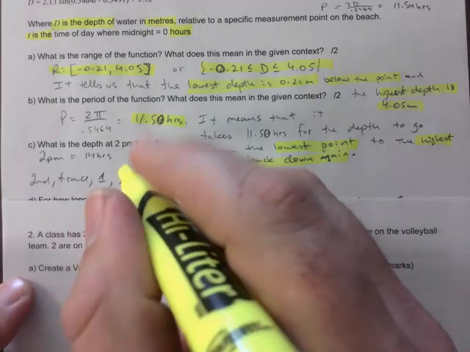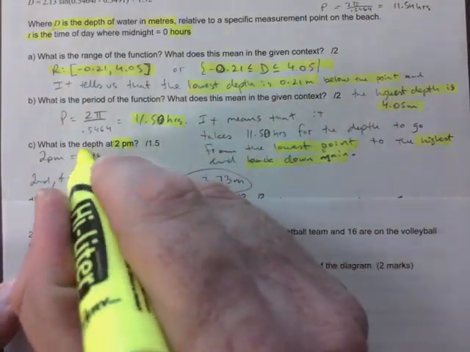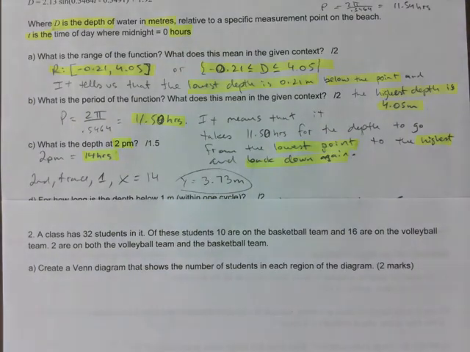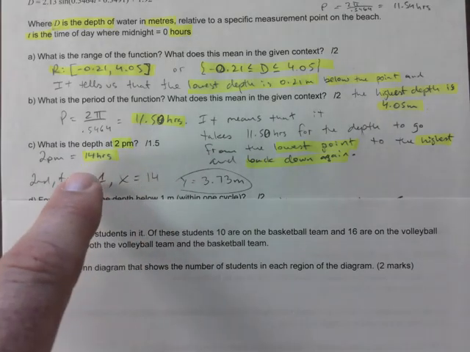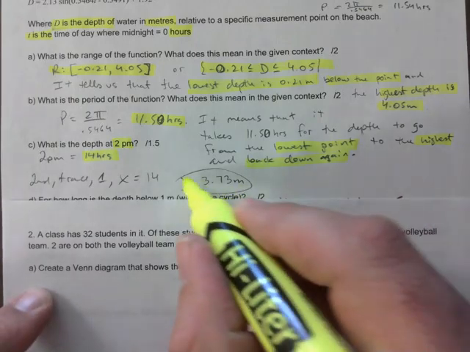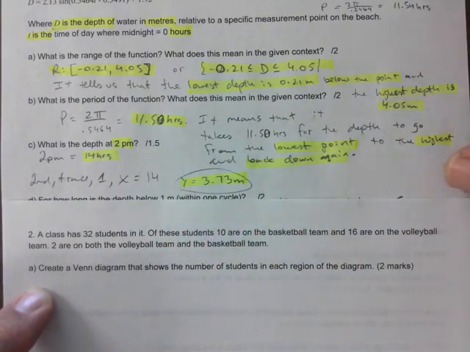2 p.m., that's why the half mark was there. It's 14 hours, otherwise it's 2 in the morning, 2 a.m. if you just use 2. So you lose half a mark if you didn't convert. But the depth is 3.73 at that point.